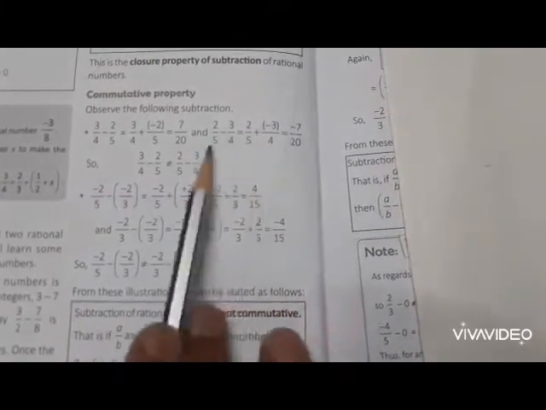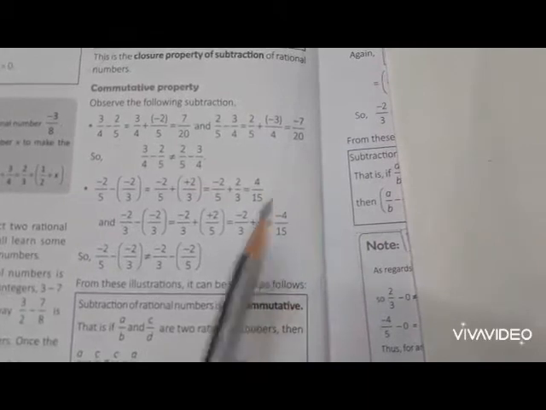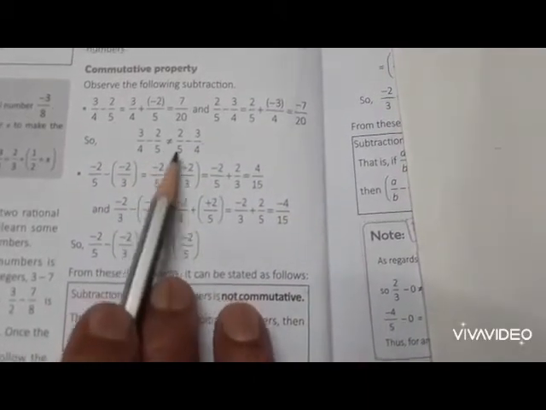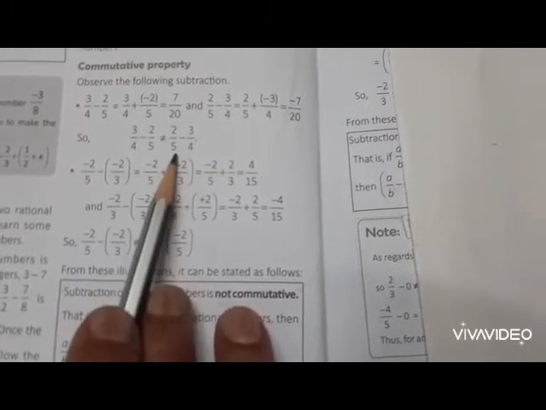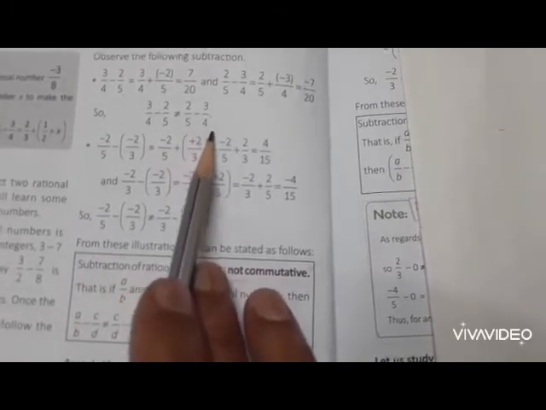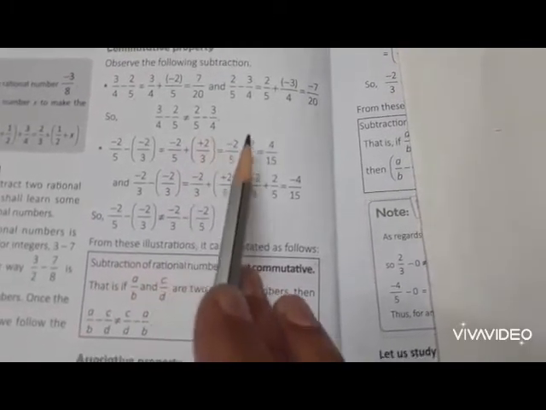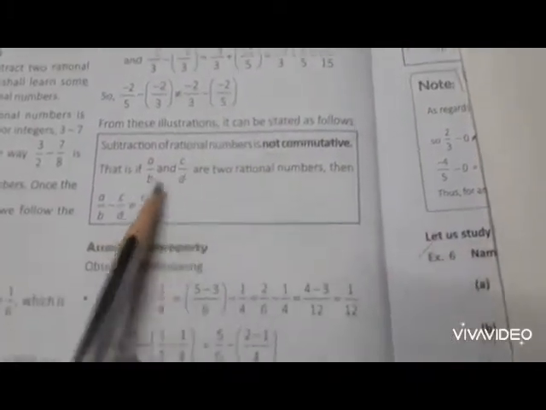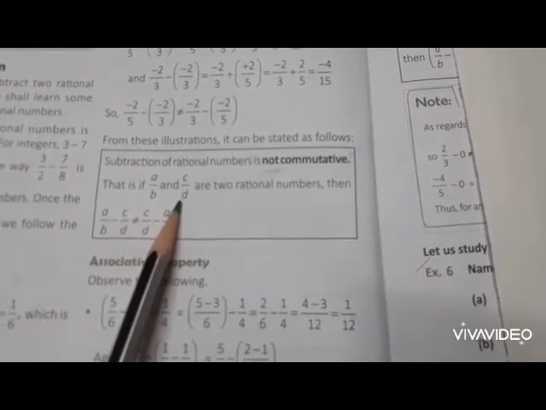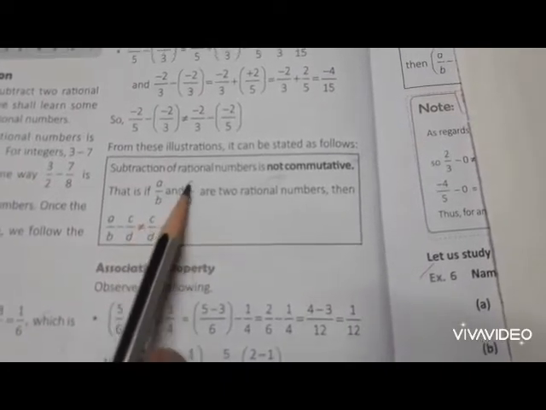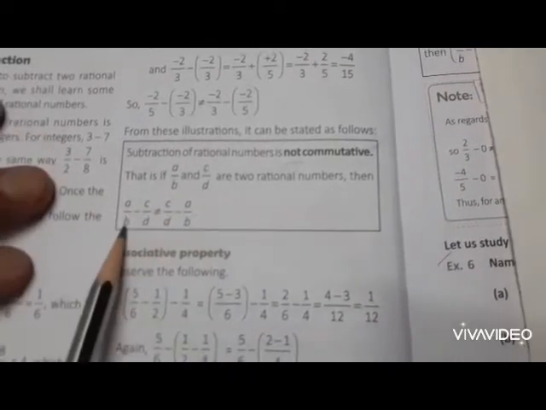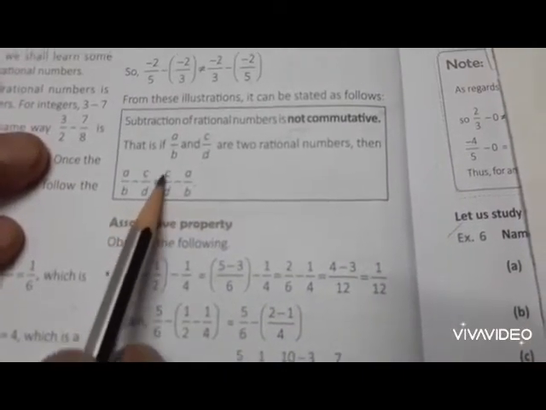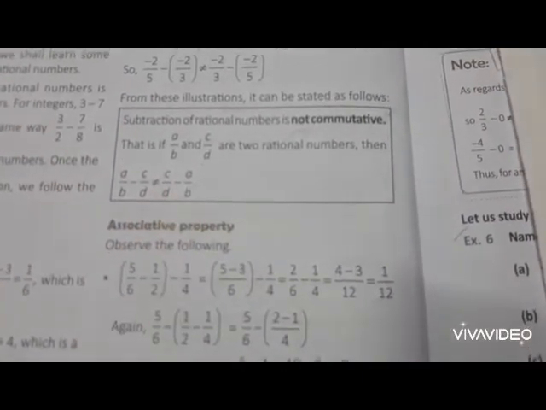So the answers are differing now. So therefore we can say 3 upon 4 minus 2 upon 5 is not equal to 2 upon 5 minus 3 upon 4. So the commutative property is not true. So if any two rational numbers are taken, A upon B and C upon D, then A upon B minus C upon D is not equal to C upon D minus A upon B.